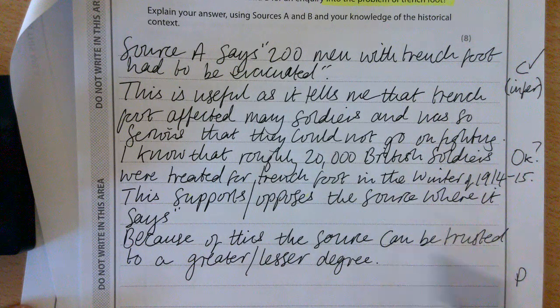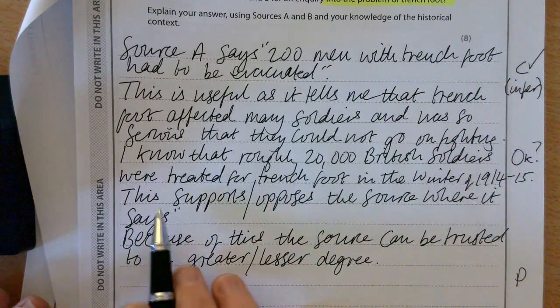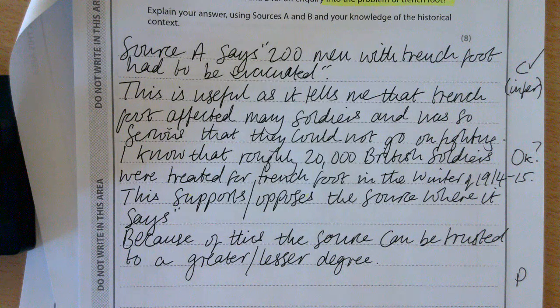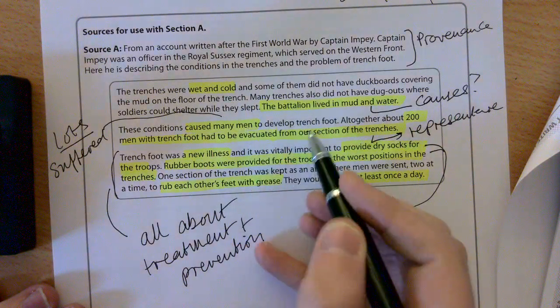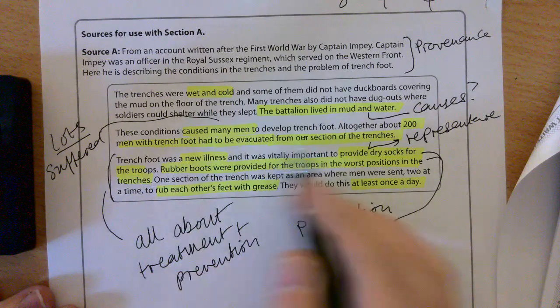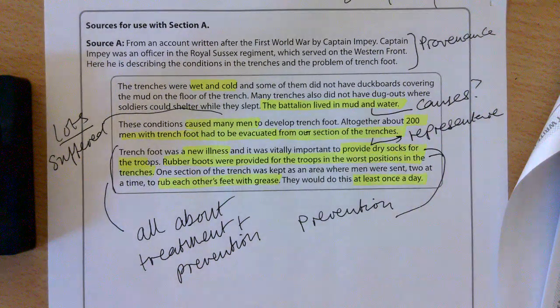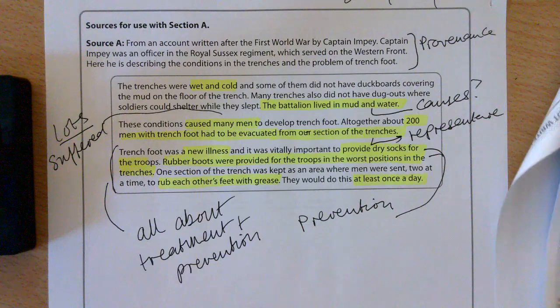Okay, so I've put my fact in just here. I then need to decide if this is supported by the source or disagrees with what the source is telling me. Now, the source, as I've already highlighted, has said that many men develop trench foot, altogether 200 in just this one section. So I think my own knowledge supports what the source is saying here. So that means I can trust the source a little bit more. I know that it's at least partially accurate. So I'm going to write that.